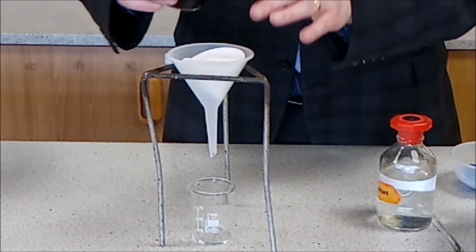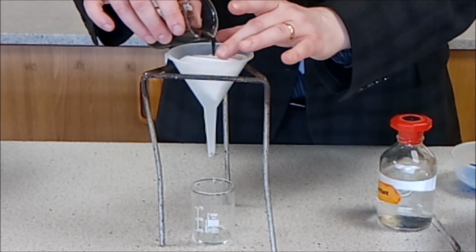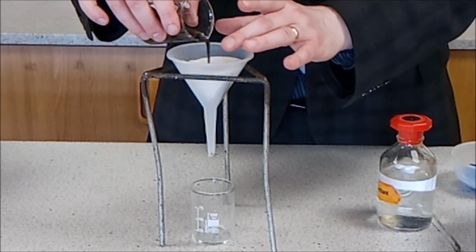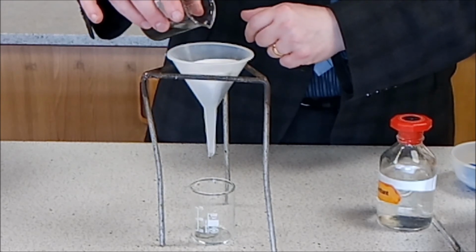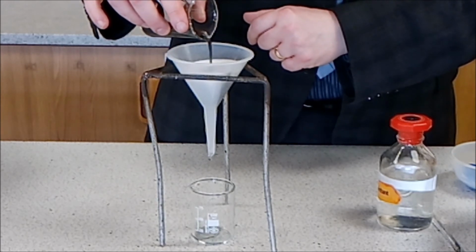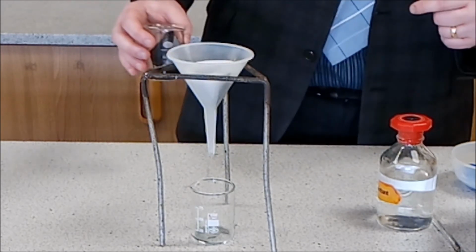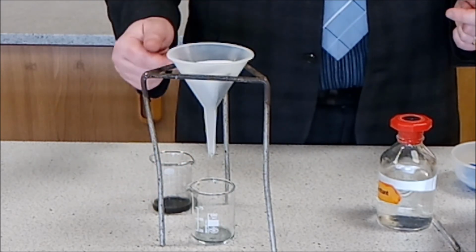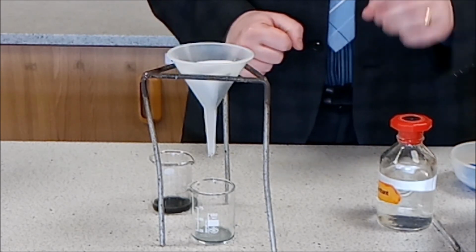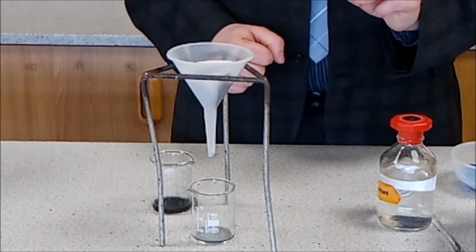And we're then going to filter this, making sure that none of it goes around the outside of our filter paper. And that will drip through until we have a reasonable amount of copper sulphate formed.